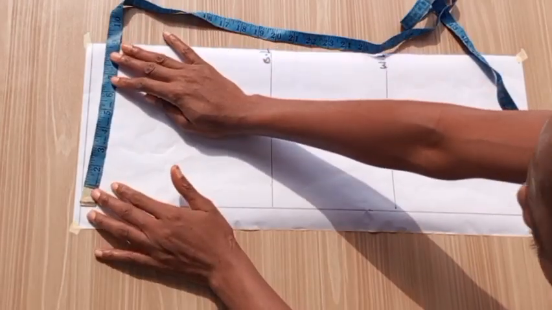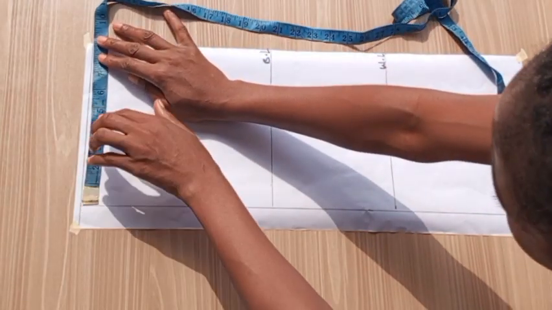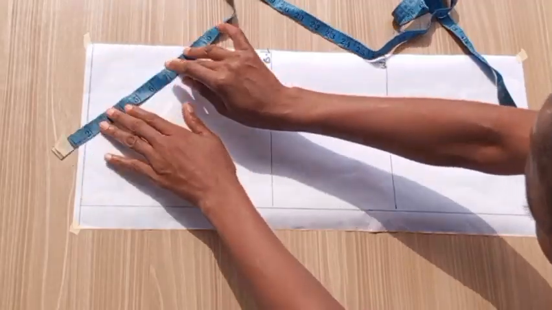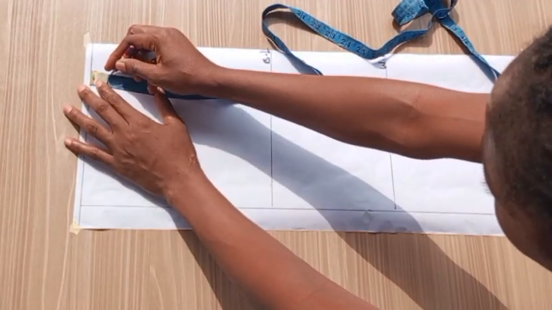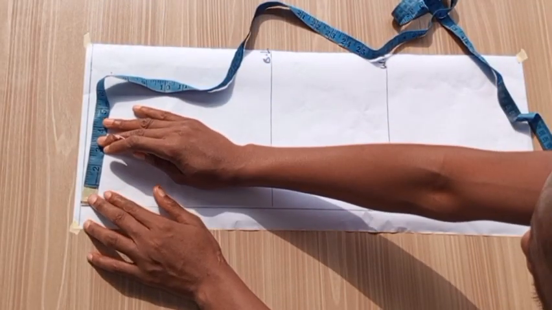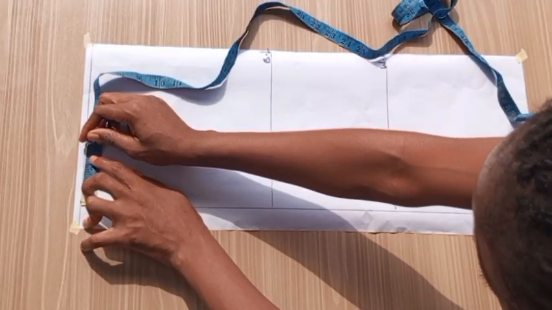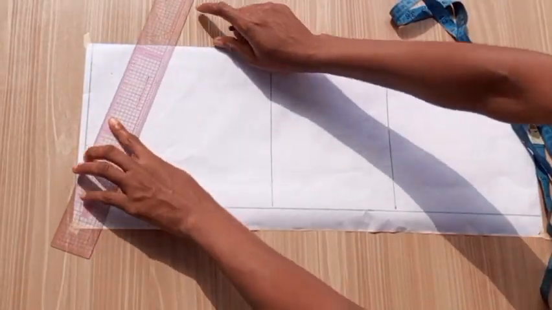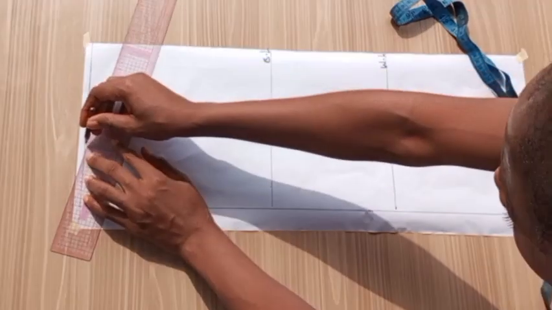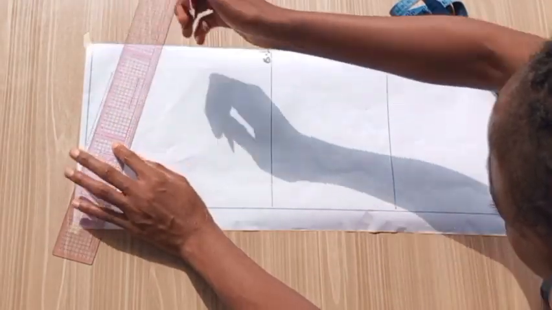I'm going to come to the shoulder line, divide my shoulder by 2, which is 7. My shoulder is 14 divided by 2 is 7 inches. At that point, I'll come down by 1 inch from my shoulder slope. I'll come here to mark my neck width of 3 inches. Make sure all your measurements are taken after your button allowance. So I'll connect this to this point.